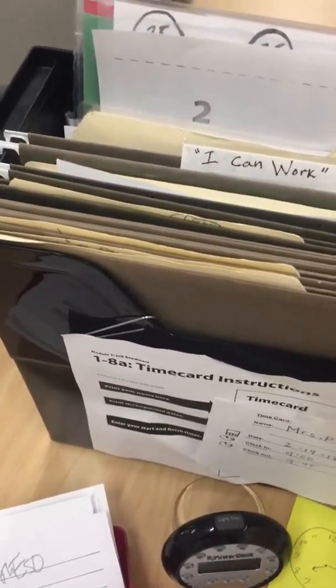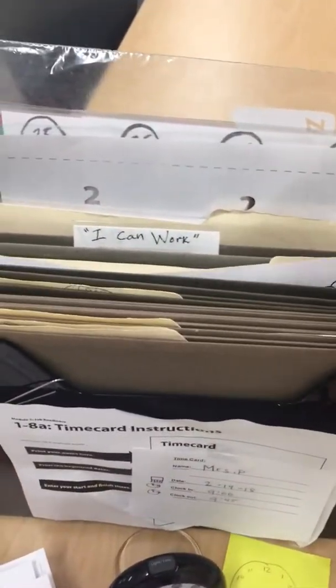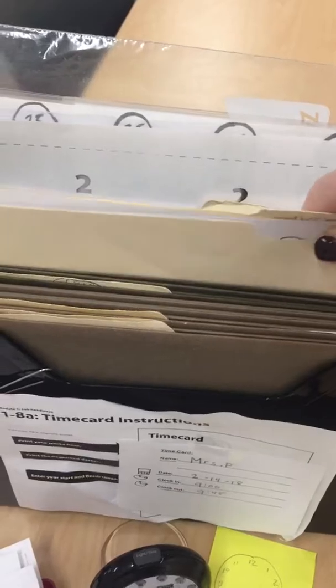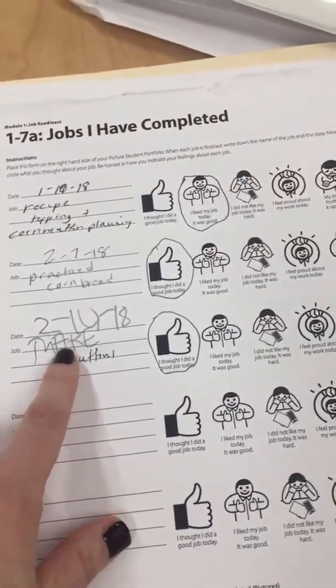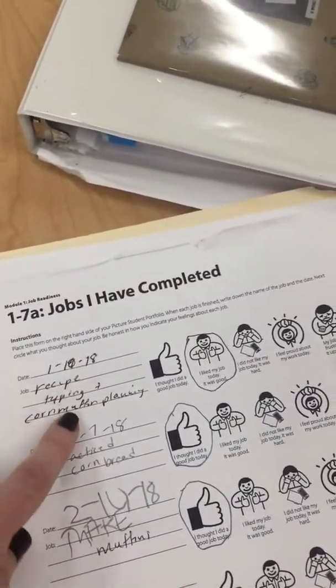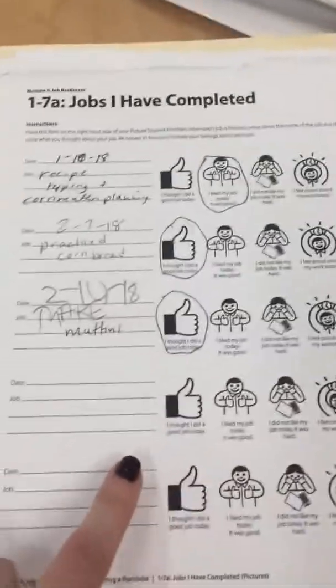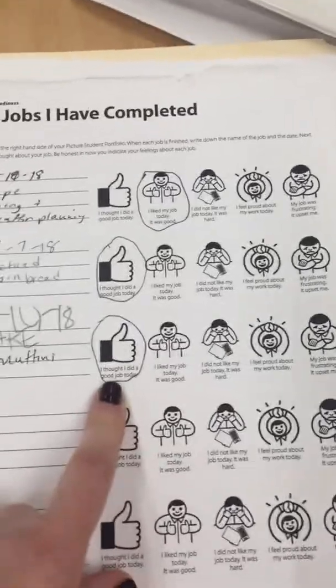One of the other I Can Work systems that I use is the job completion sheet, and so I have a folder for each of my students in this file system. So, if this student comes along, James, he can, at the end of the session, pick out his job folder, and then we have him reflect on the job he did. So, for example, today we made muffins, and that's something we've been planning. You can see the last couple of weeks we've been planning that, and then he reflected on how he thought he did. So he thought he did a good job today, which he did.